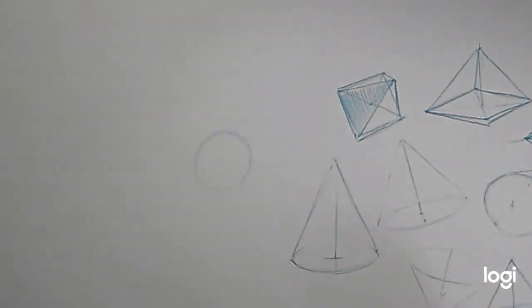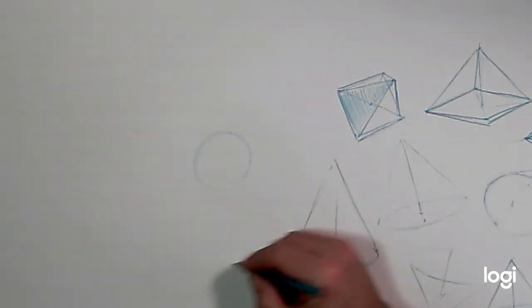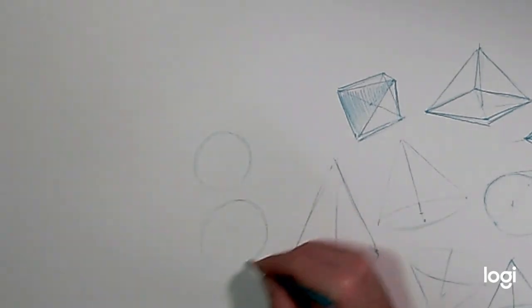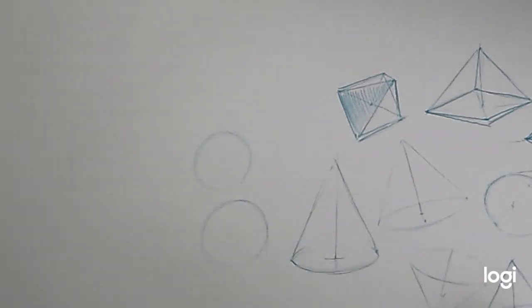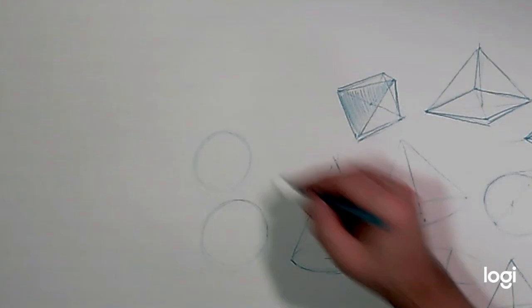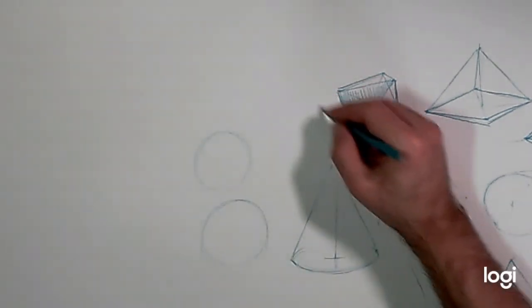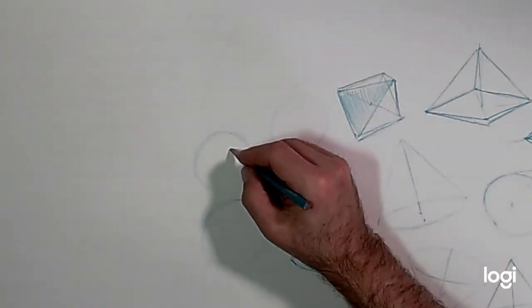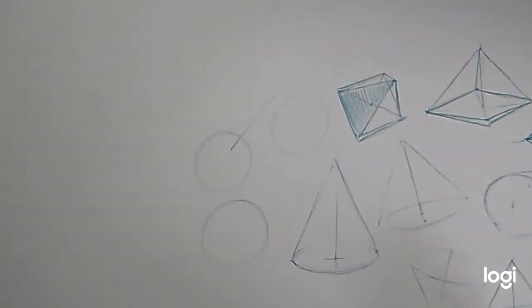To draw the sphere, you start out with a circle. But depending on the direction of the axes, you're going to overlay it with cross contours that really show the dimensionality of it. So let's say the axis is going this way.